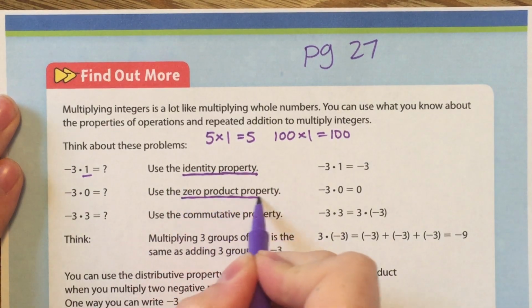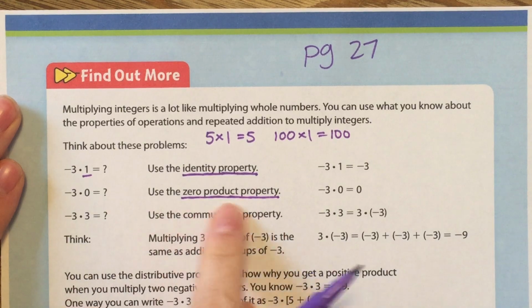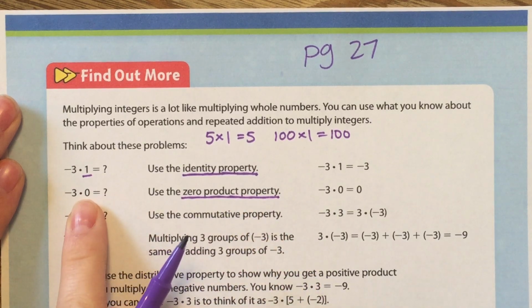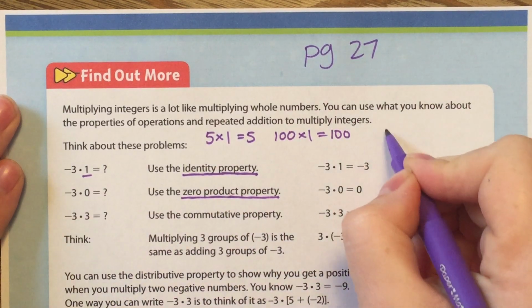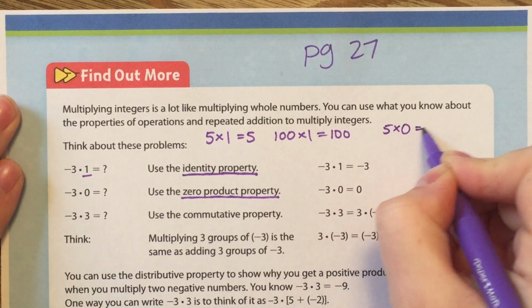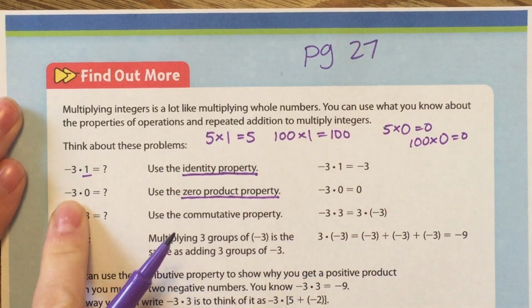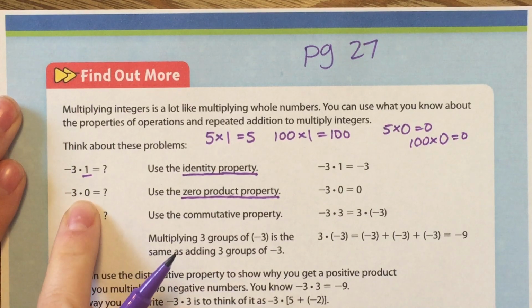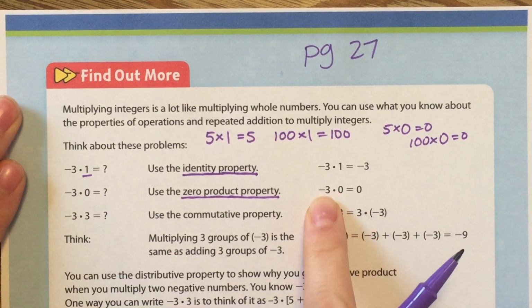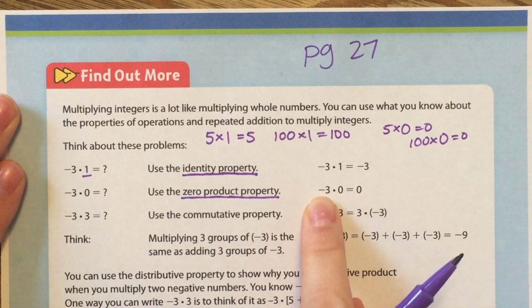The zero product property says that when you multiply anything by 0, the outcome is 0. So 5 times 0 is 0, 100 times 0 is 0, and it works for negative numbers too. Negative 3 times 0 is 0, and that's what it says here. Anything times 0 is 0, even negative numbers.